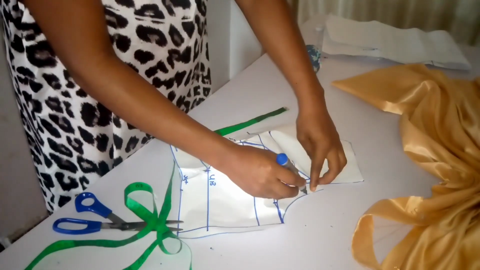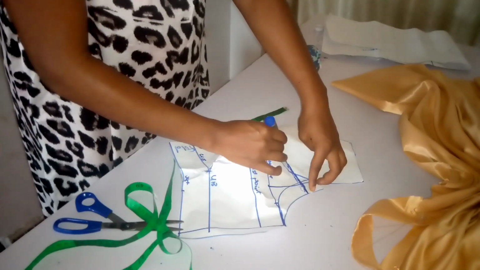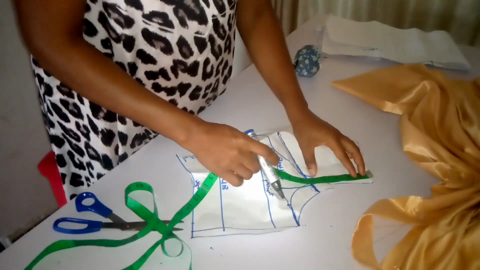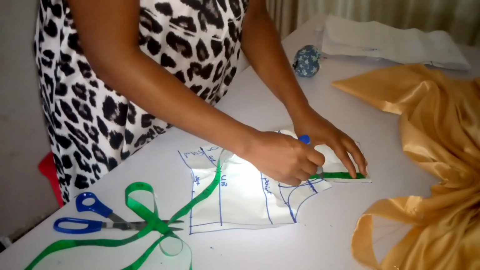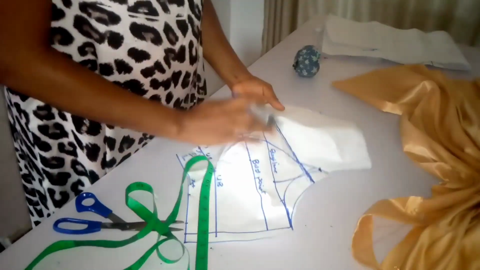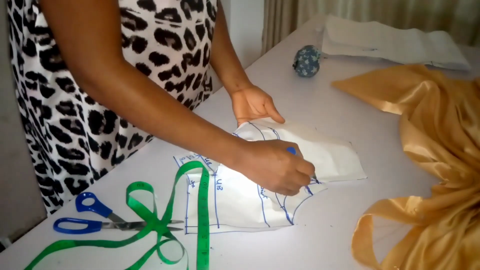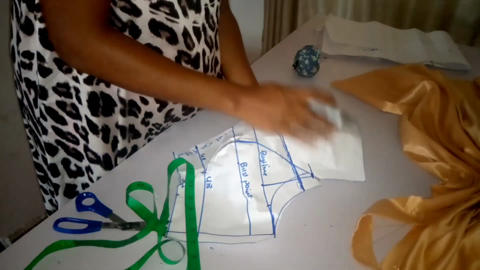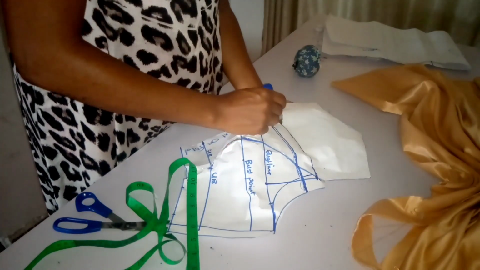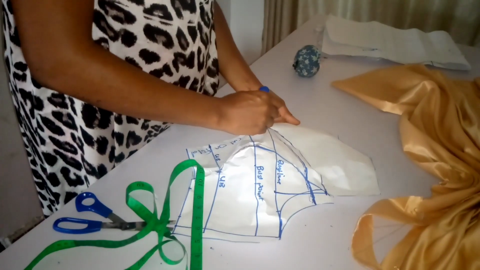So this is what I'm going to do. Maybe I think I should take it up a little bit. That's just the good part of joining your patterns together, okay. I want to take it up to 4 inches. I think I'll like it better that way. So then I can continue to alter it. Then I'll bring it all the way down like so. It's a deep sweetheart, okay.